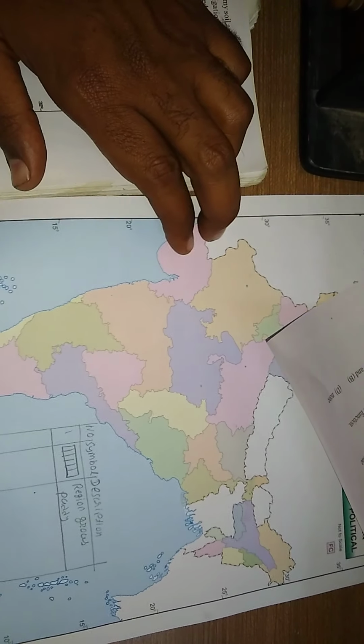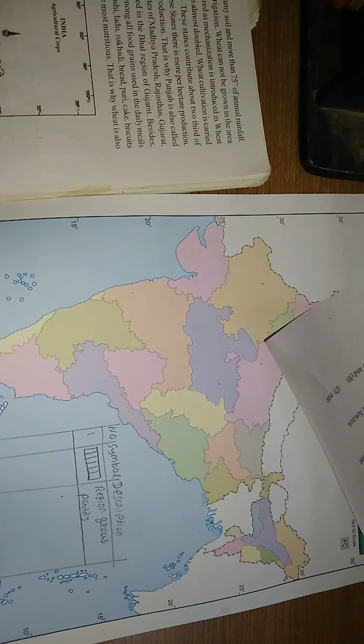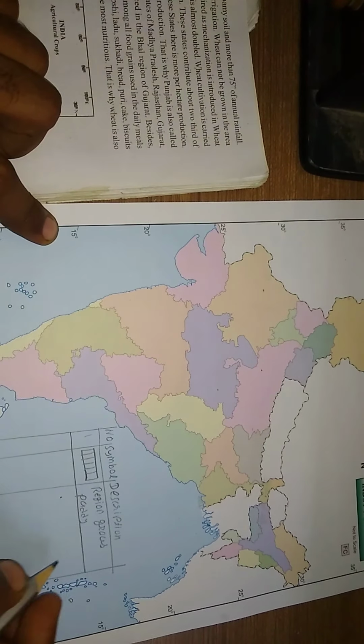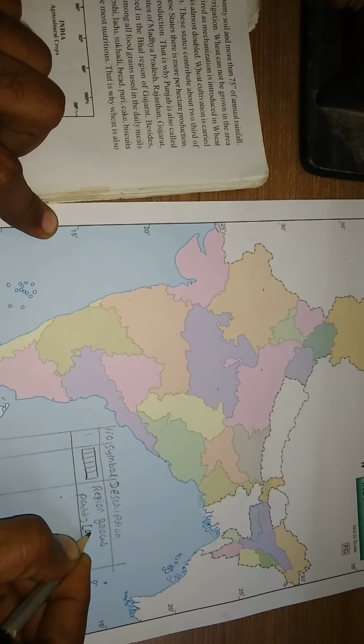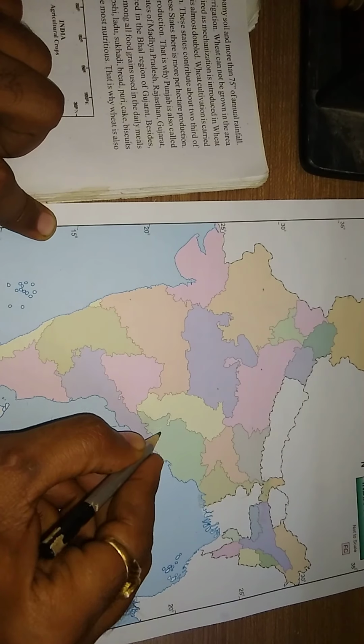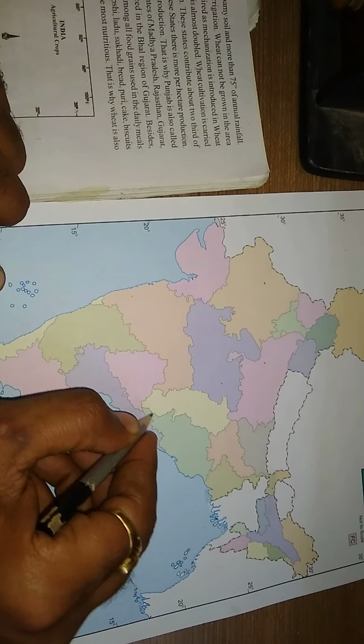region grows paddy. Okay, and here in Orissa we'll point out that.